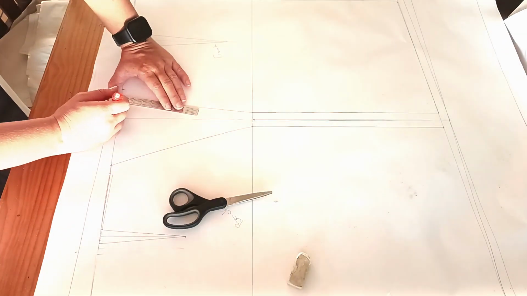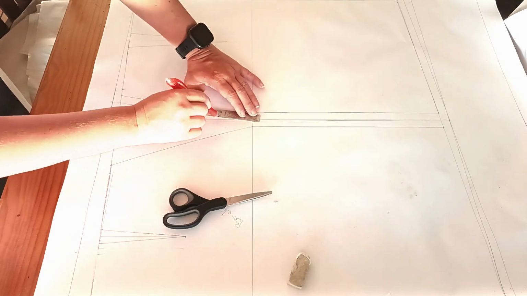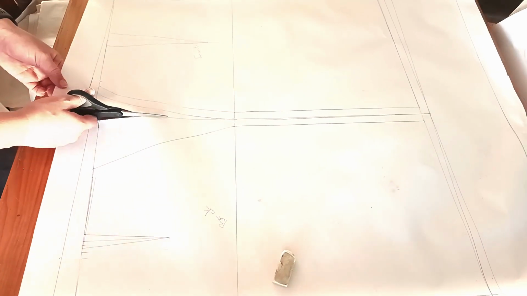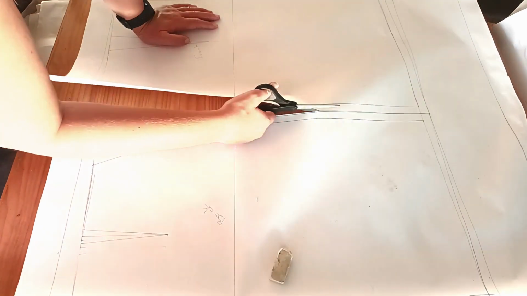For those that don't know, this little ruler of mine is actually 1.5 centimeters wide. That is why I'm constantly using it for my seam allowance width, because it is the correct width for the pattern.